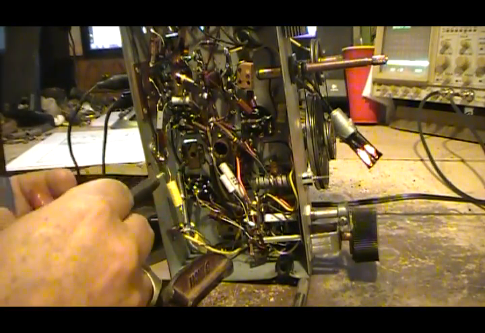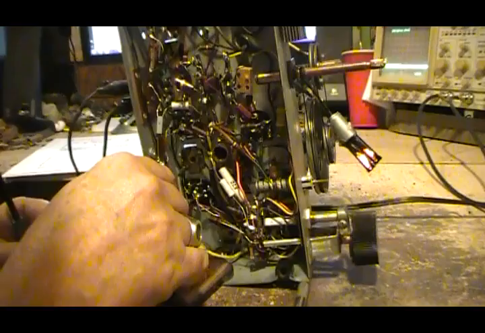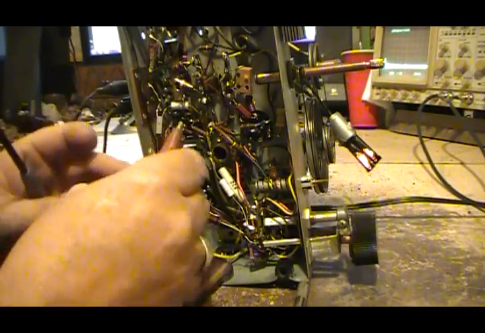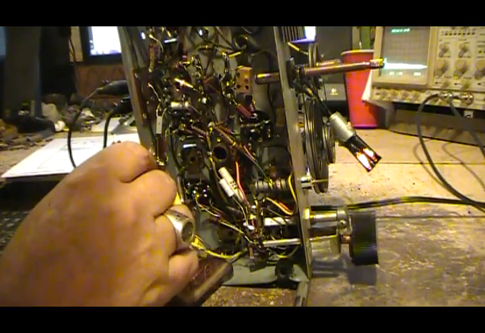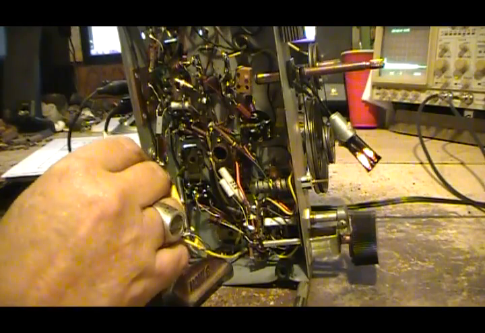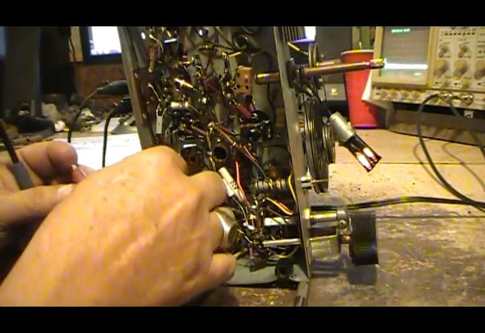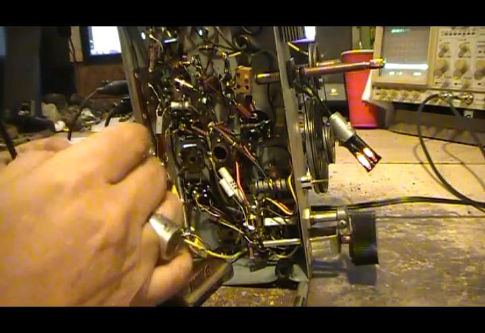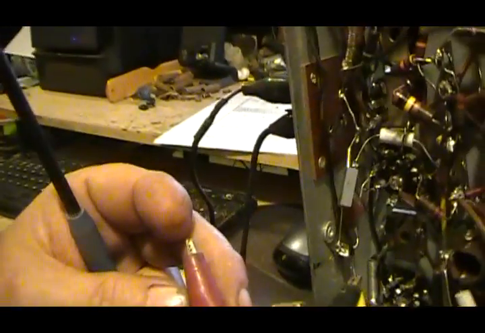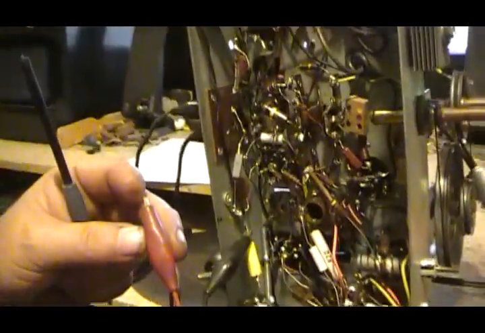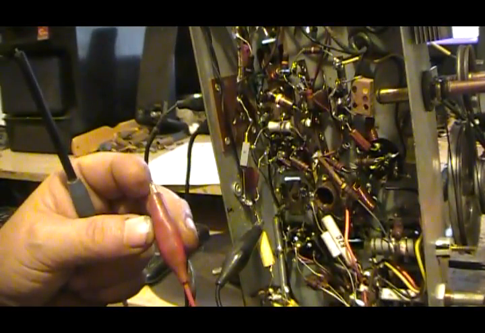Now on this chassis is ground, so when we're hooking our returns or our grounds for our generator and stuff, then we hook right to the chassis. I'm hooked on this wire which actually goes right to chassis ground here. You can kind of see that there. Now try to get on here.